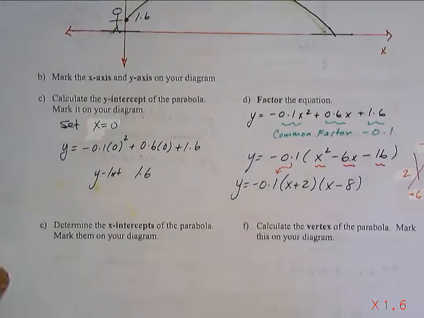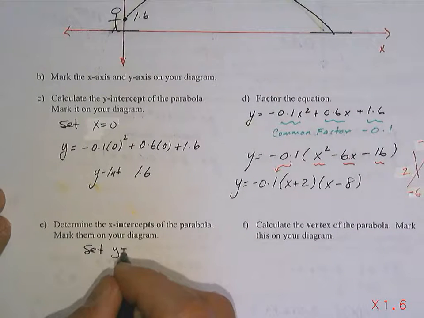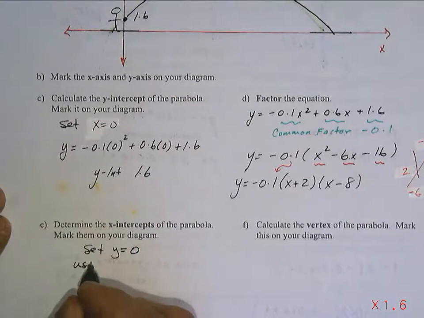Okay, determine the x-intercepts. Well, what we do is we set y equal to 0, and we use the factored form.